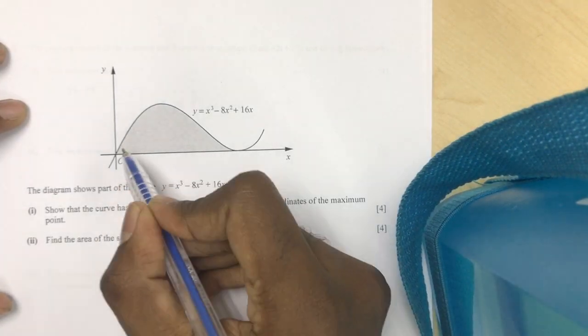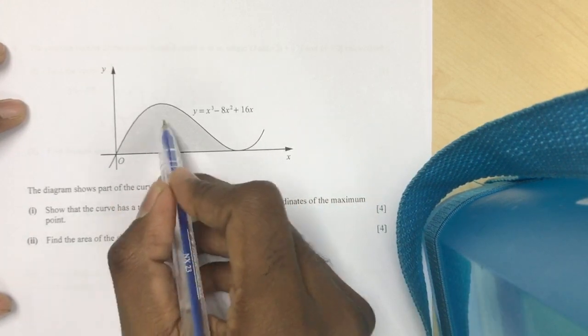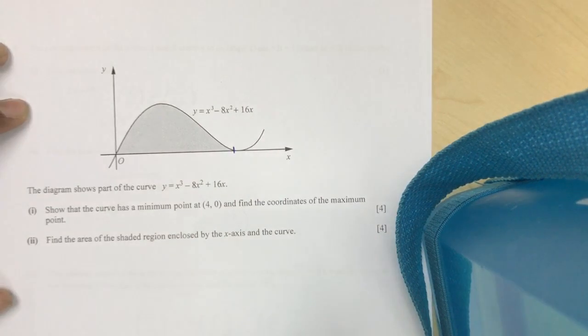Okay, as you can see now, we have a curve here. This is a cubic curve. But this part, there's no area here. So there's a shaded area right below here to this point here. So this point is very crucial and we need to find this point.